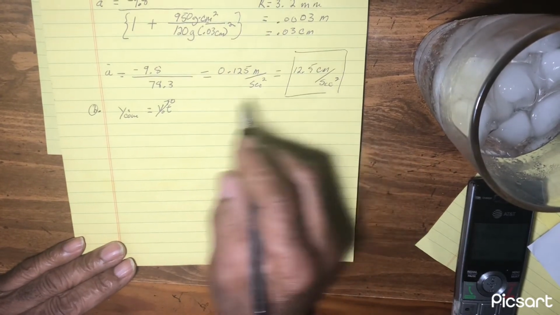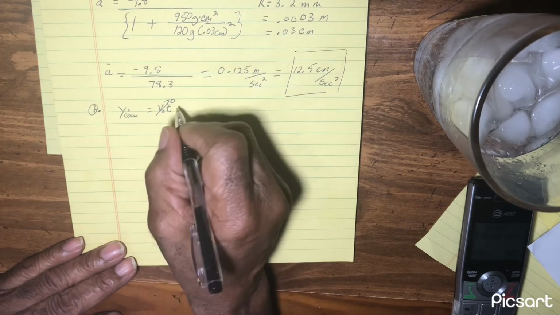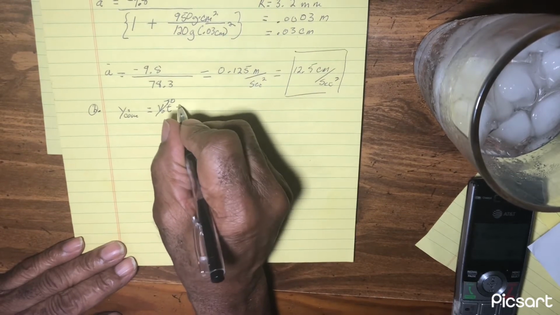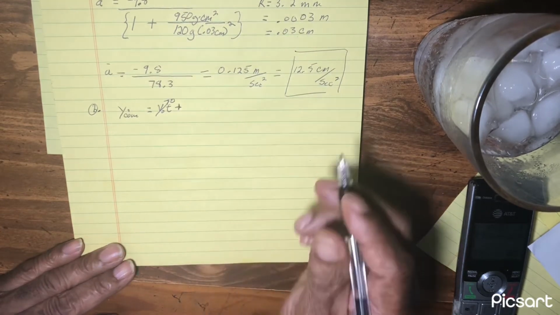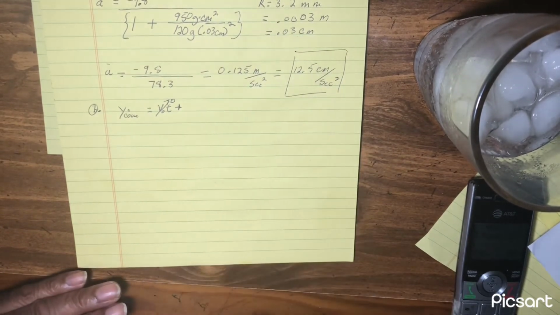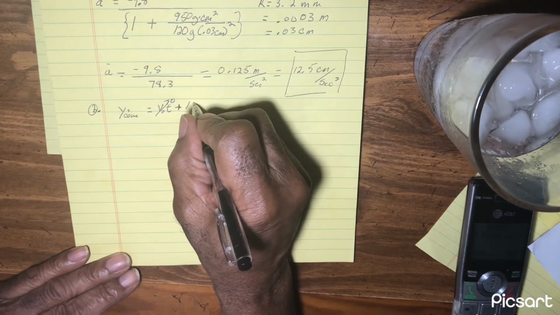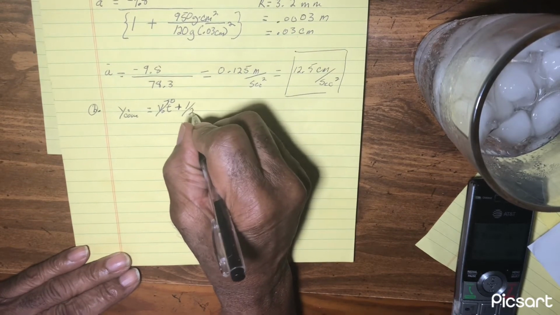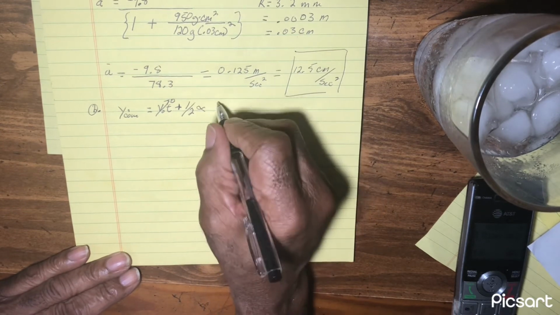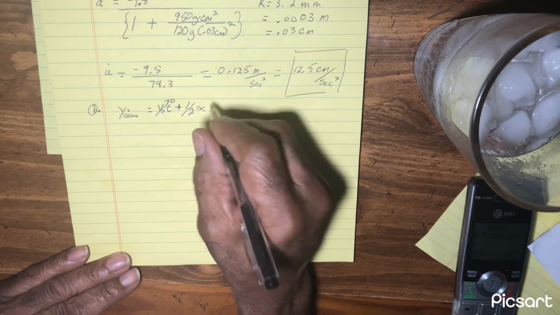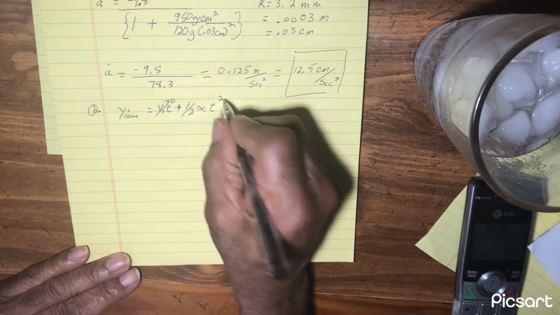And since we know time is going to be positive, we're just going to put a plus sign here and not worry about the direction where the yo-yo is going down. Plus 1/2 a t squared.